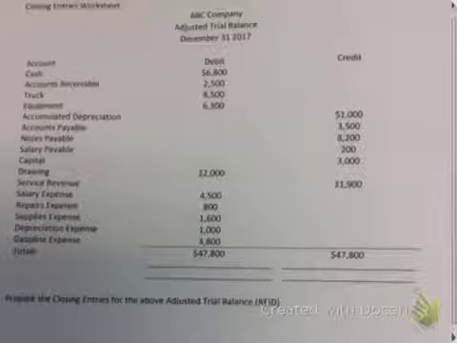This is what the closing entries worksheet looks like. So you have the ABC Company adjusted trial balance for December 31st, 2017. It lists the accounts in numerical order. This is the worksheet that you need to have out, and you need to be writing your answers on this worksheet.